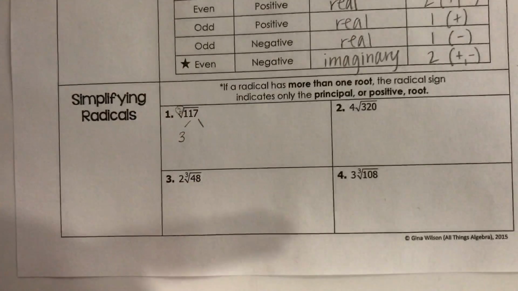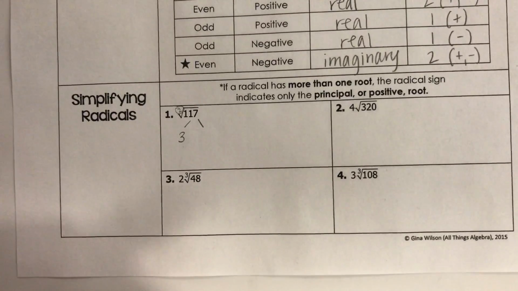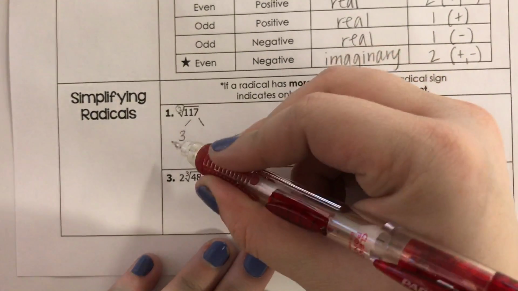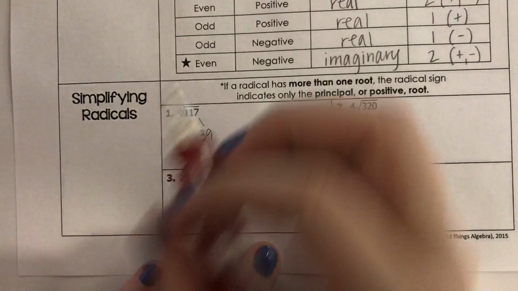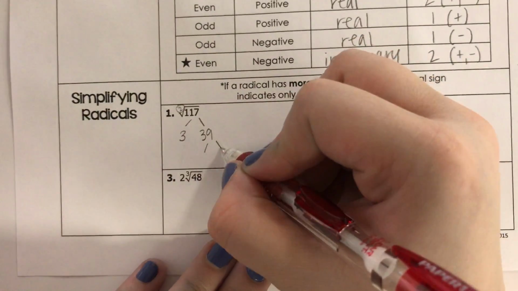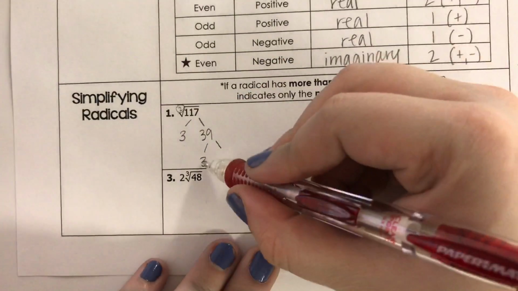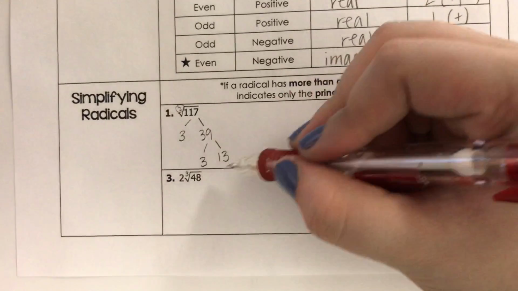And I just tested that with a calculator. So this is a guess and check moment. Okay? So 117 divided by 3 is 39. Okay, and I know 39 is not a prime number. I know I can divide it by 3 again. It's 3 times 13. And those are all prime numbers now.